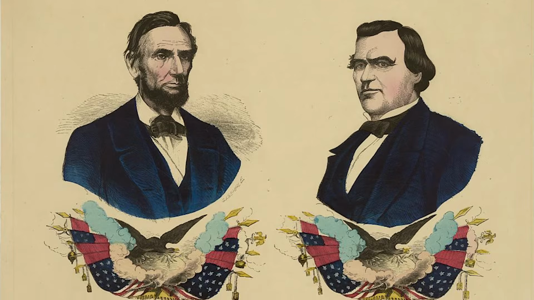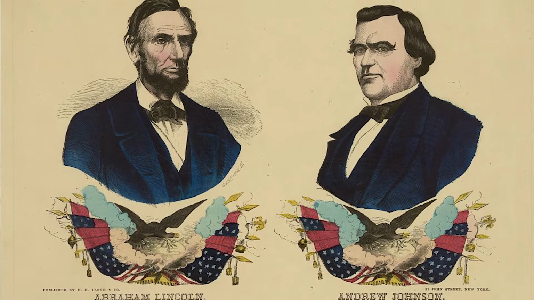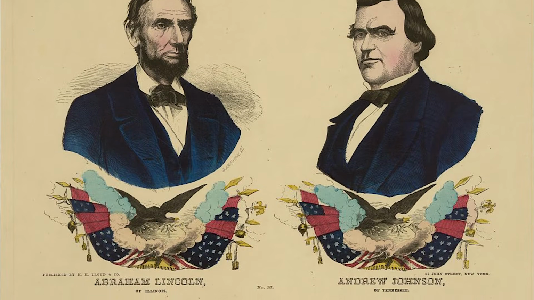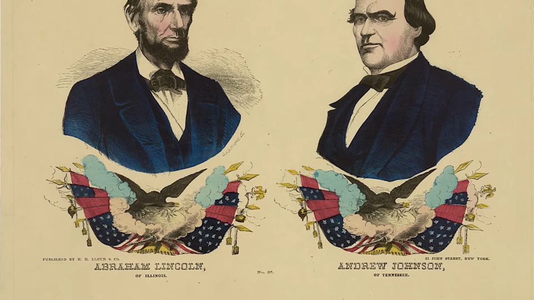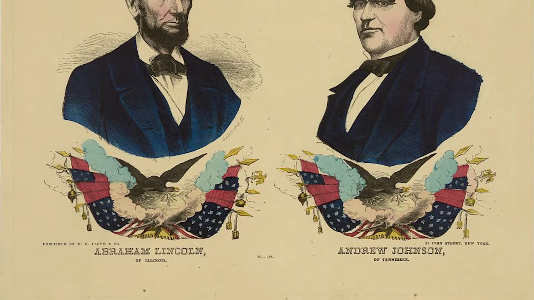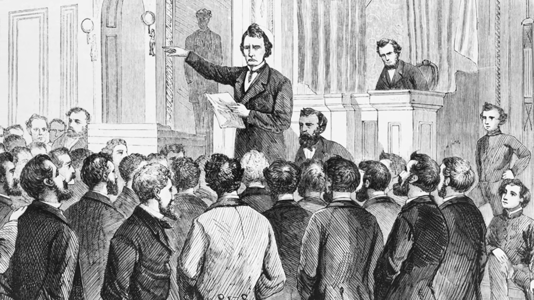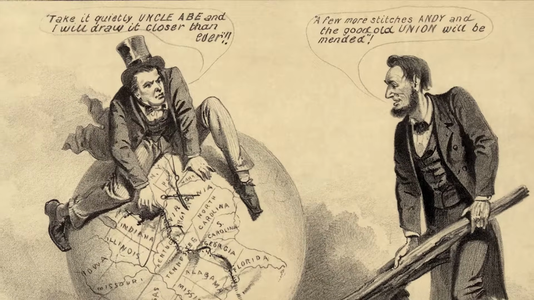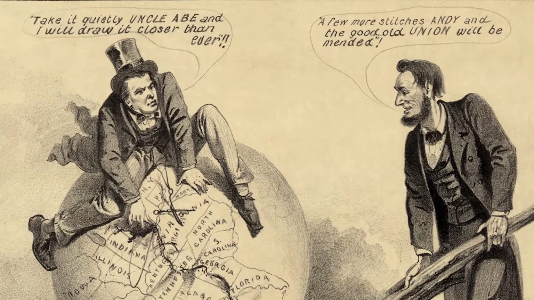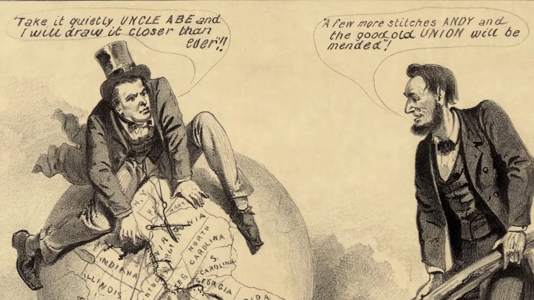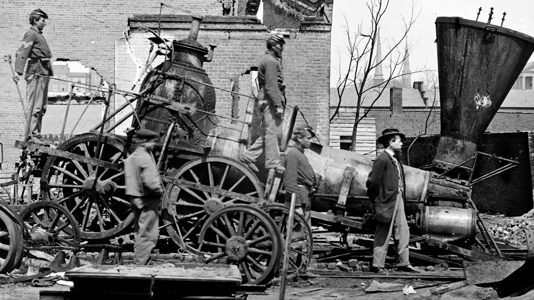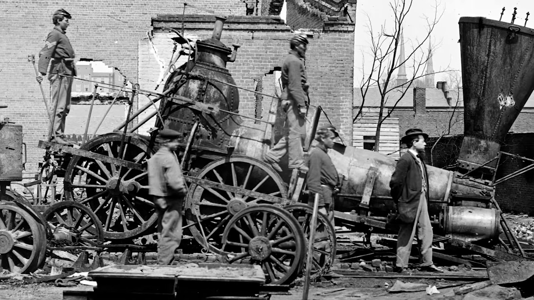Reconstruction became a conflict between the radical Republicans and Presidents Lincoln and Johnson, who proposed more moderate requirements for the former Confederate states. The radical Republicans wanted to severely punish the South for the Civil War. Lincoln and the moderates wanted to bring the South into the Union quickly. The process of rebuilding the South began before the war ended.